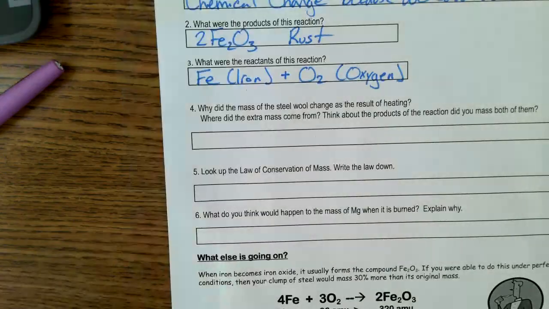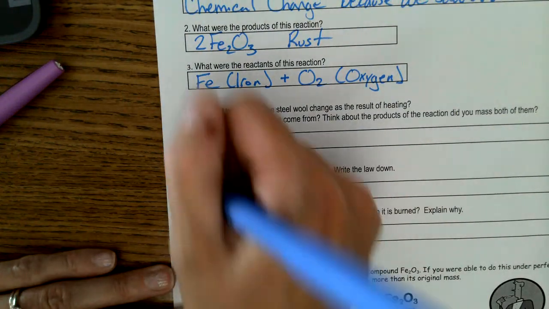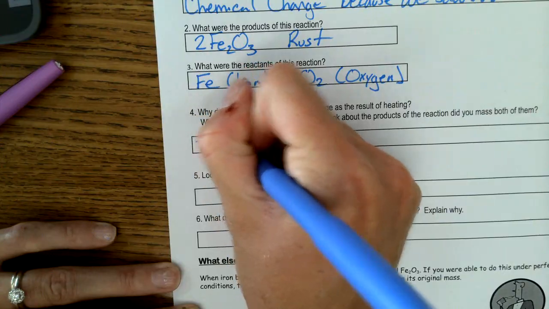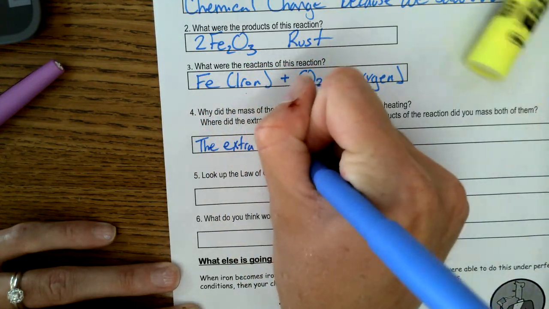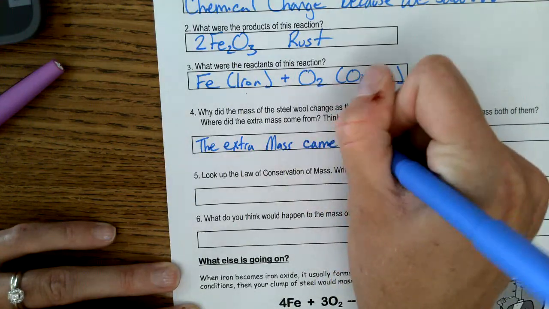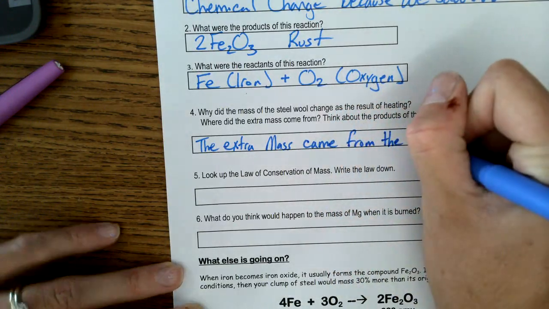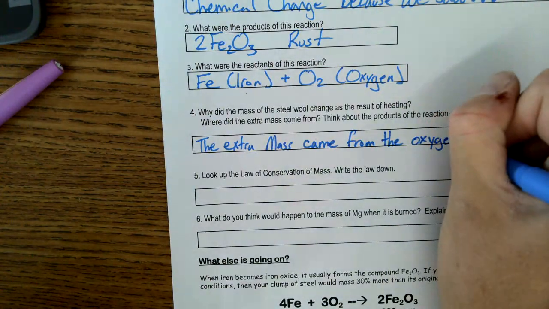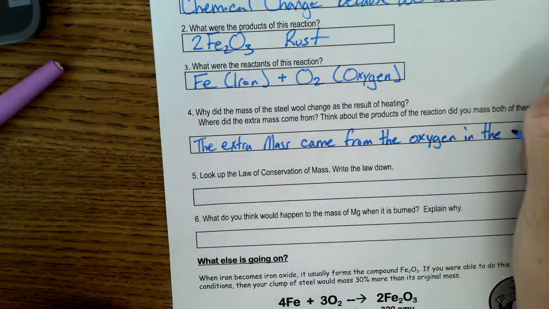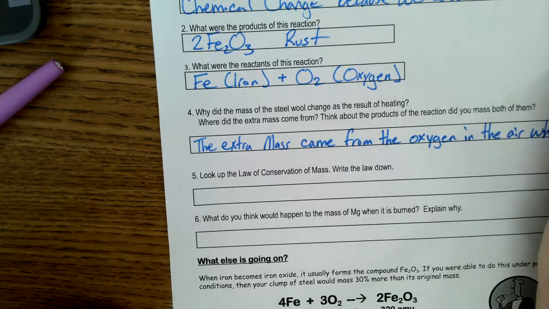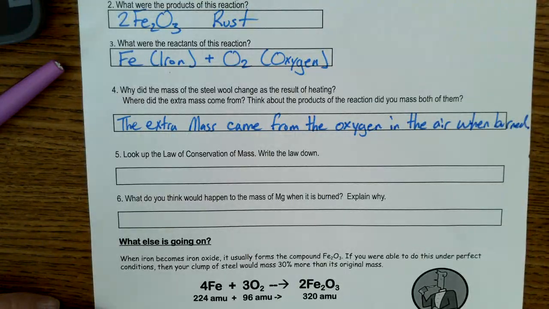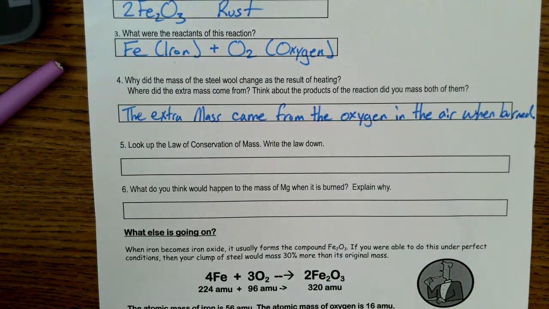All right, so when I'm talking about where did the extra mass come from, the extra mass came from the oxygen in the air when burned. This is actually what's known as an accelerated rusting, a fast oxidation. So when we burn the steel wool, it caused a dramatic increase in the mass because that oxygen was being burned quickly with the iron.